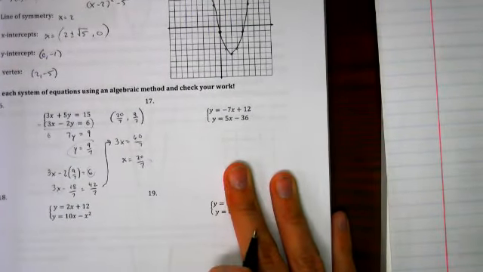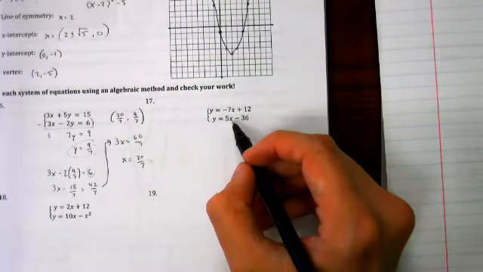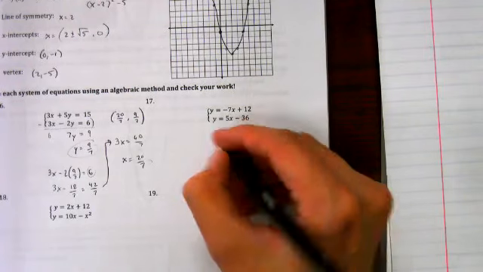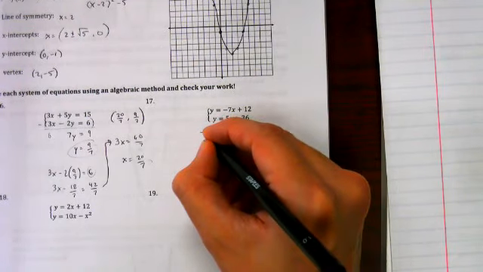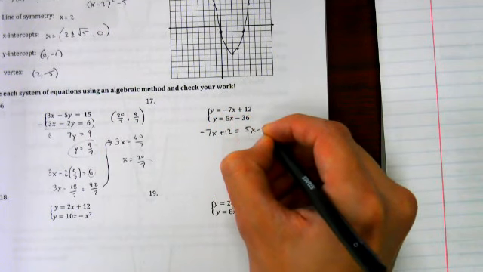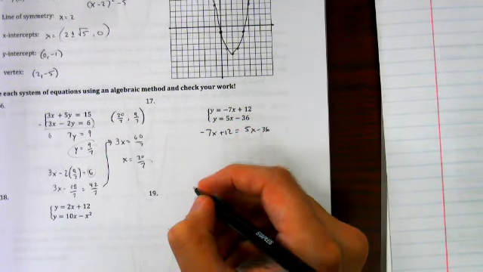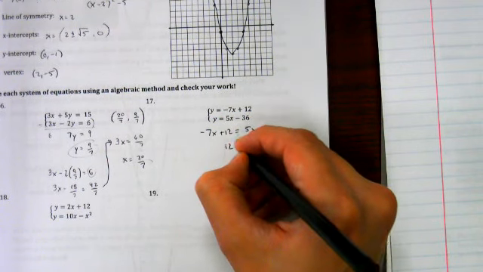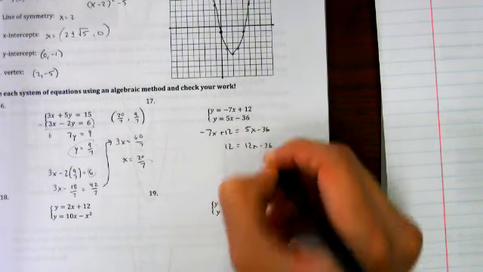Here, we can set these equal to each other. Since they both equal y, we can set them equal to each other. Negative 7x plus 12 equals 5x minus 36. We can add 7x to both sides. 12 equals 12x minus 36.